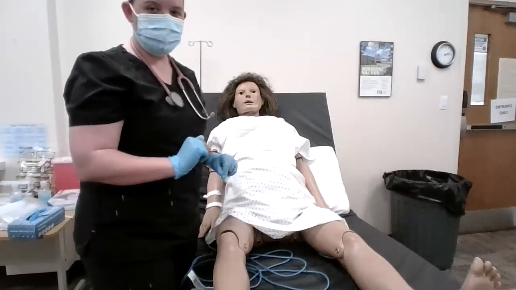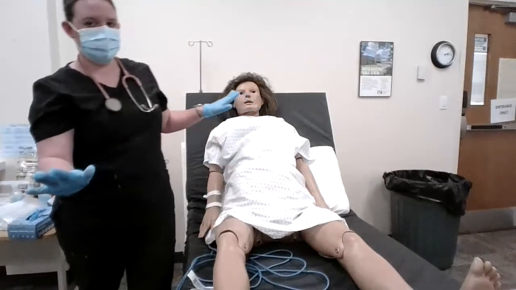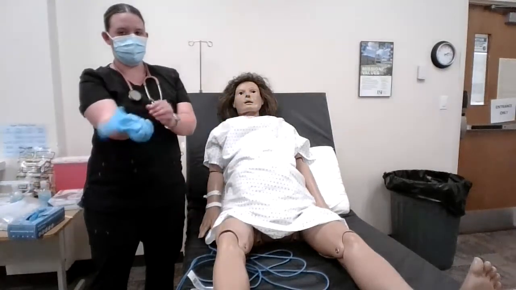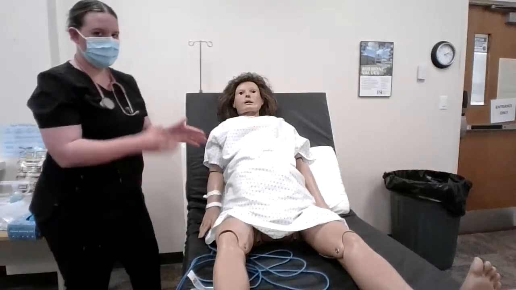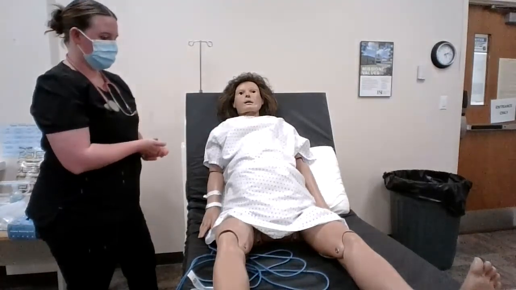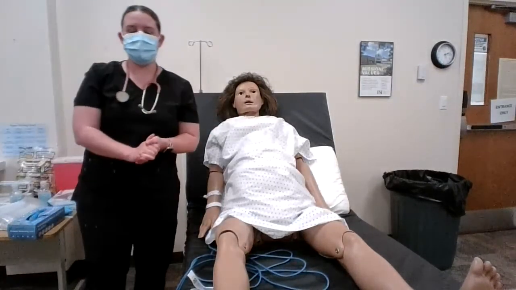At this time, your physical assessment is complete. Be sure to perform hand hygiene, return the level of the bed to the lowest position, make sure your call light is within reach, and document the procedure. And that is your head to toe assessment.